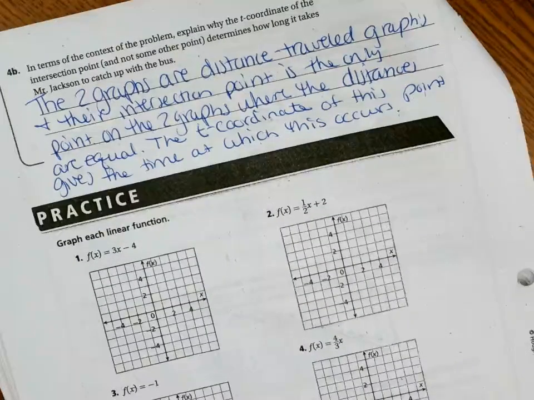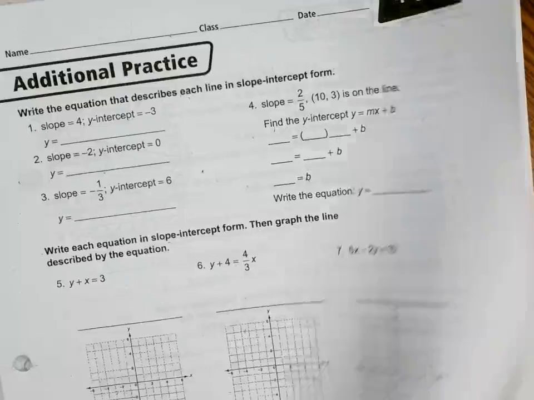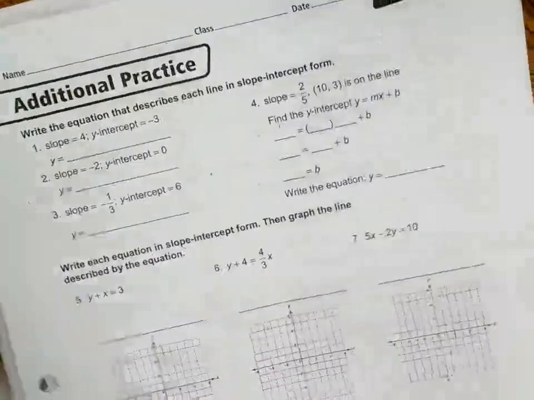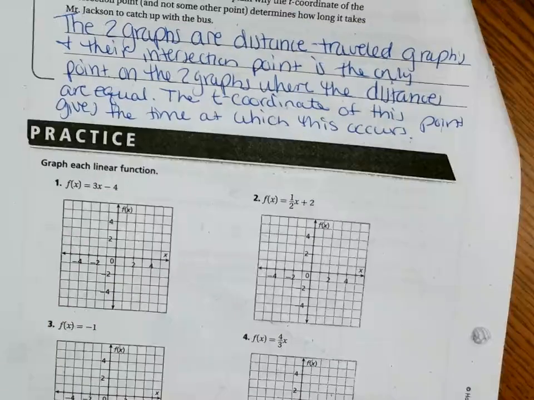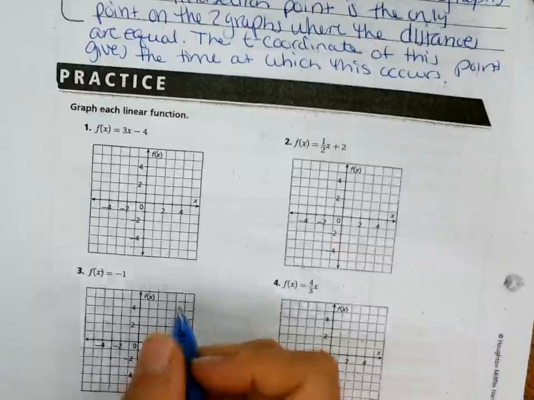All right, so I want to do a few practice problems with you guys. Your homework is going to be, just so that you guys know, page 223 and page 224 in your workbook. But I want to do some practice problems with you guys first. So let's do some of these. Maybe let's do the odds on this page.